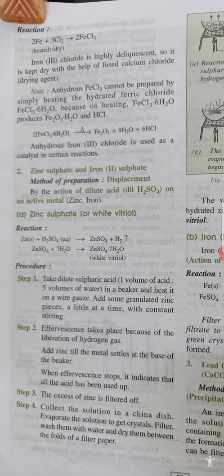So you see bubbles of gas coming out, which is hydrogen, and add zinc till the metal settles at the base of the beaker. We keep on adding zinc pieces until the reaction stops. When effervescence stops, it indicates that all the acid has been used up, and the excess of zinc is filtered off.